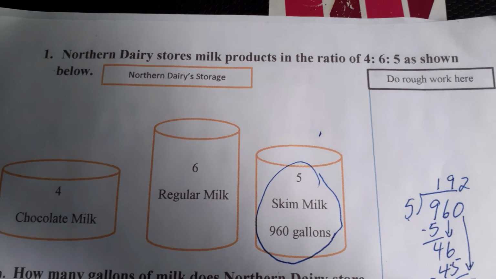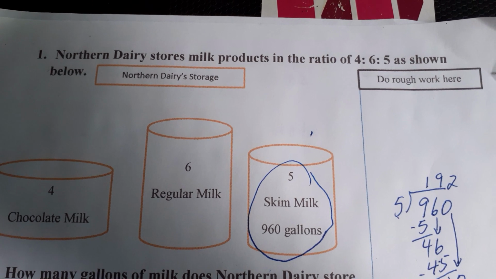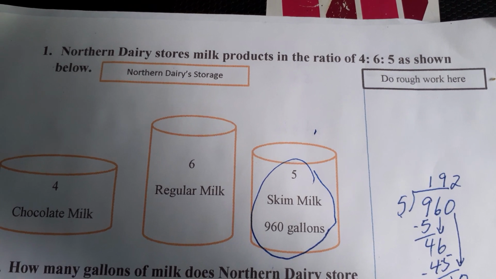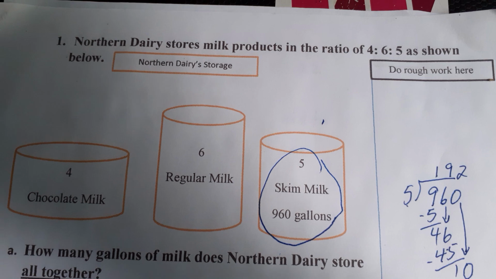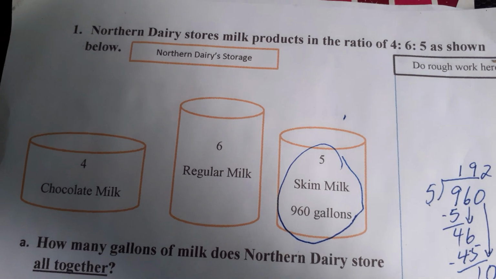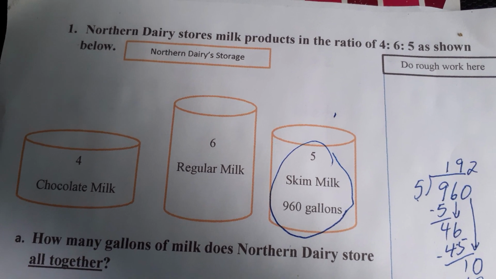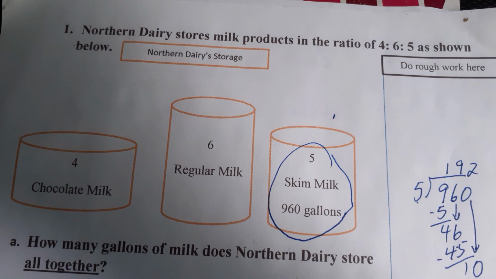It says Northern Dairy stores milk products in the ratio of 4 to 6 to 5 as shown below. And if you can see it below, it shows 3 containers. One with chocolate milk, the second one with regular milk, and the next one with skim milk.